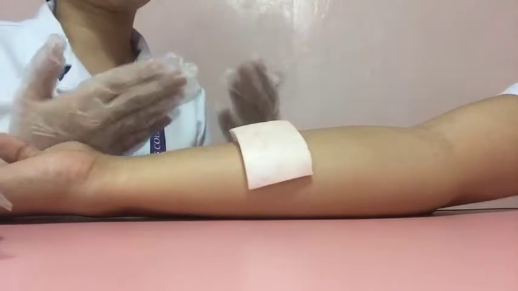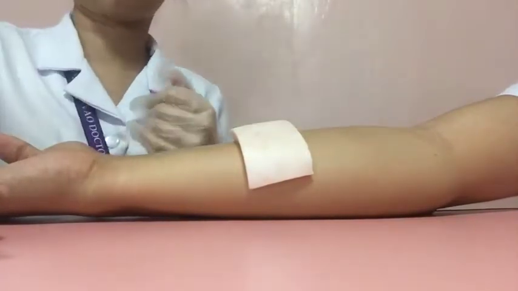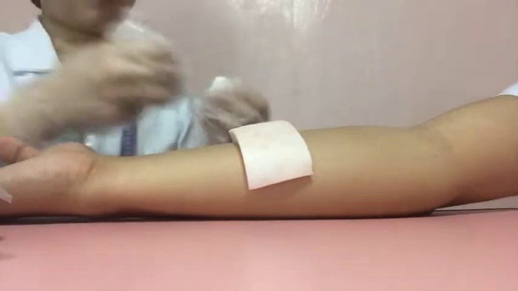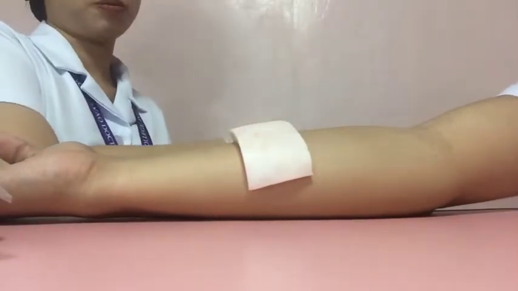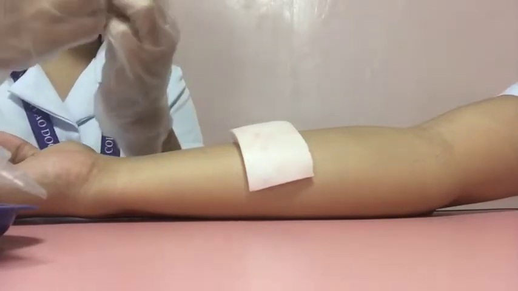So now let's cleanse the skin at the site using a firm circular motion and ask permission before doing so. So ma'am, hahawakan na kita ma'am ha. Sige, ma'am.